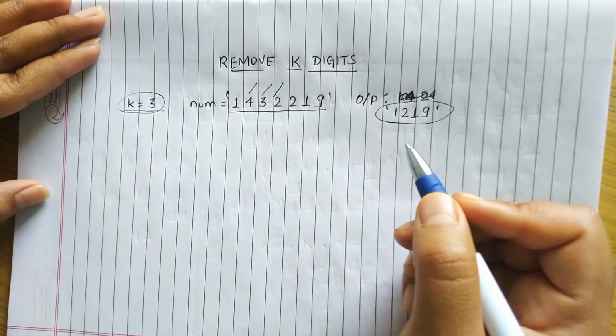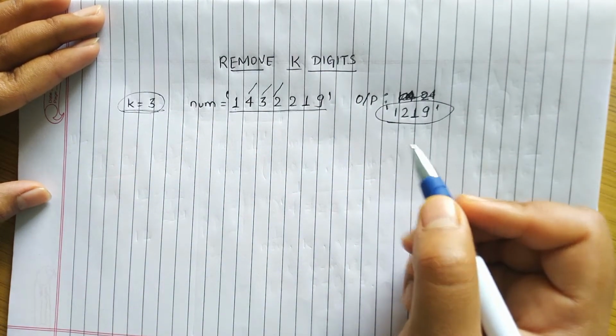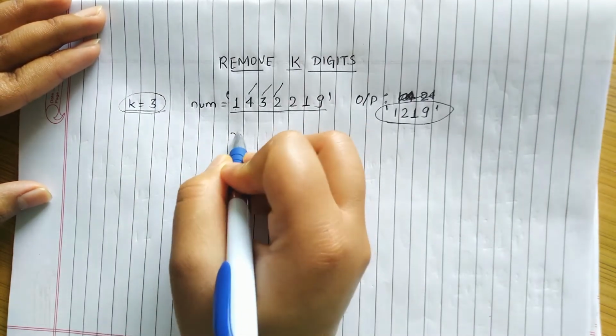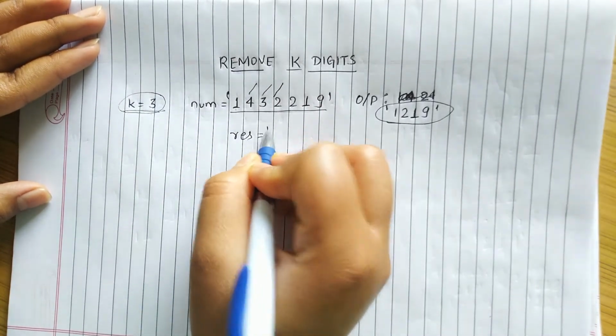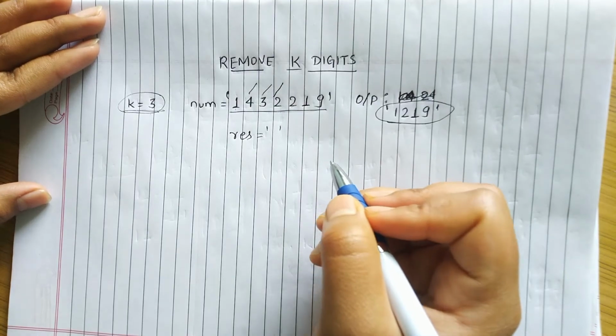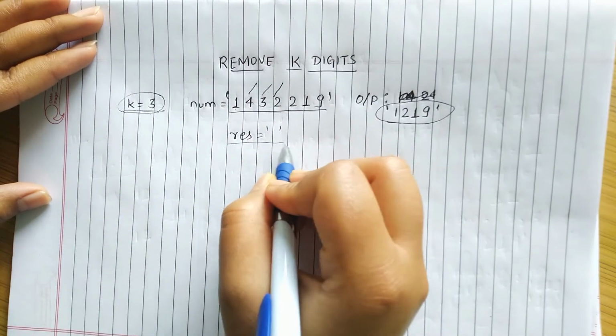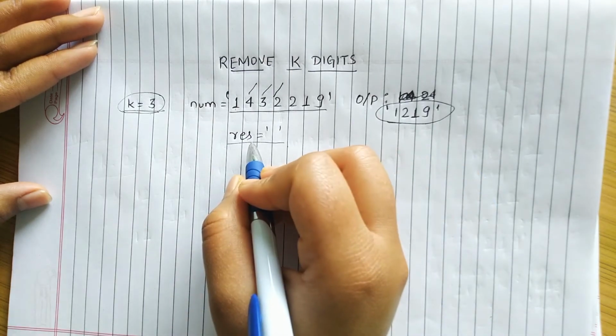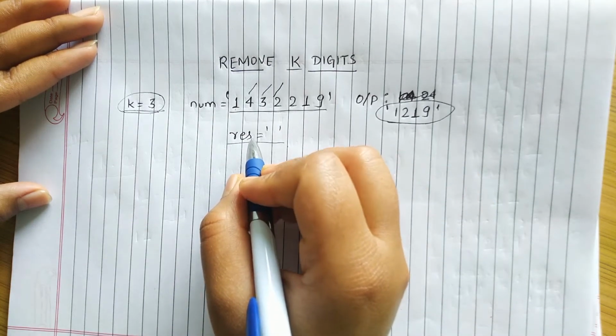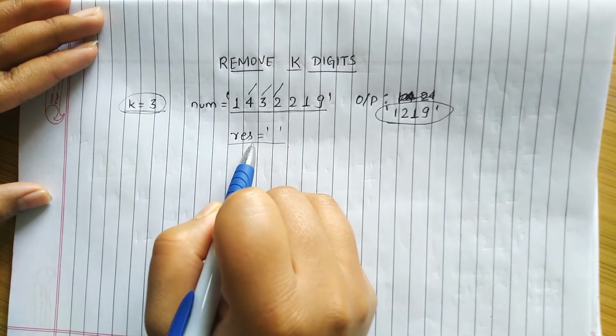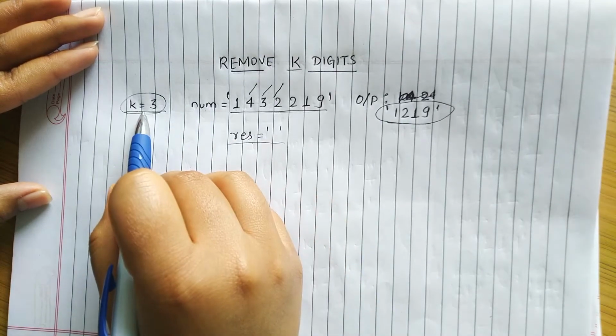So to solve this problem, what we will do is, first of all, initialize a res string which will hold our final answer. And after that, we will make a new function in which we will pass the number, res and also the value of k. Now these things will keep on changing on every recursive call.